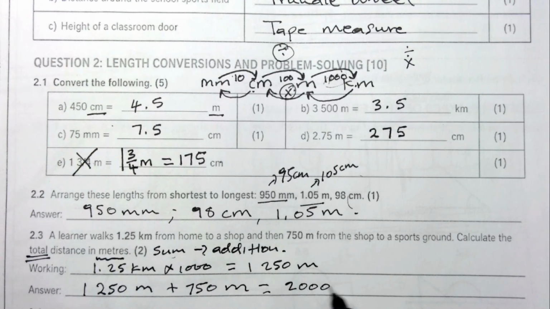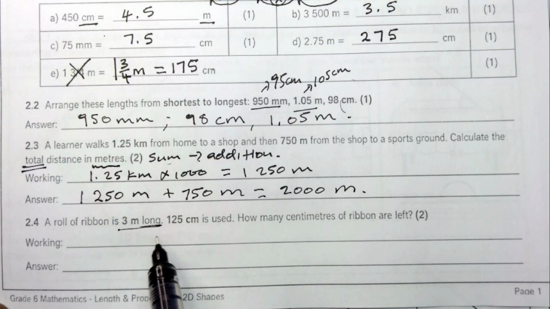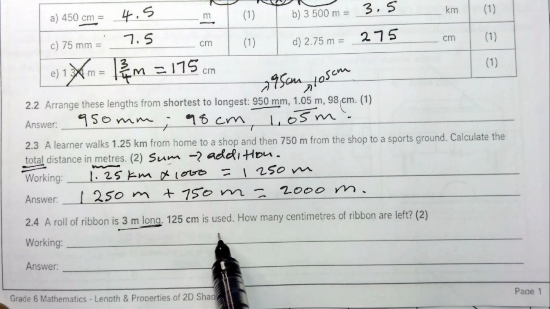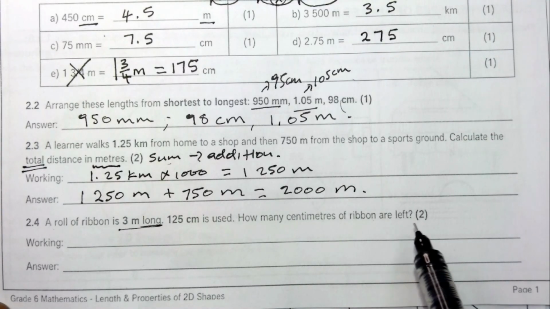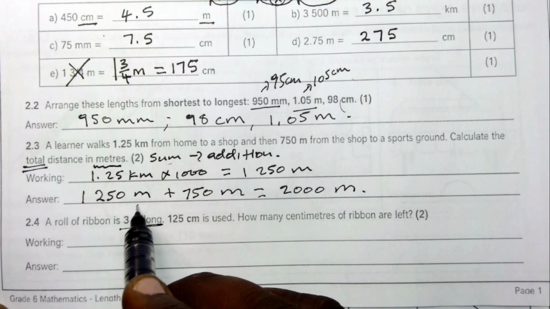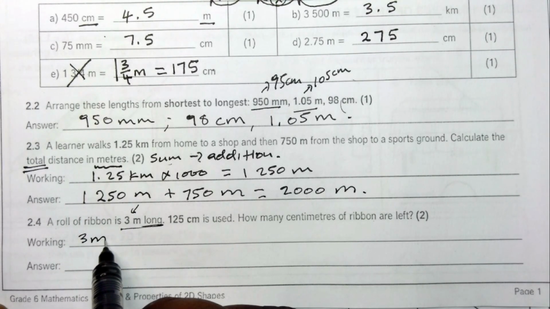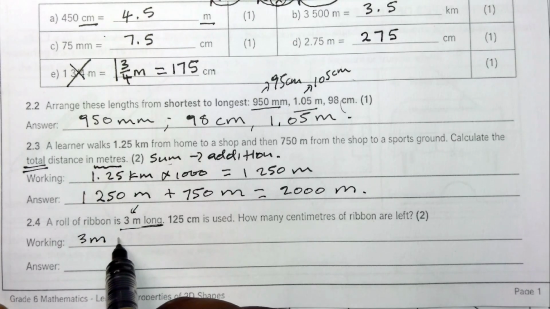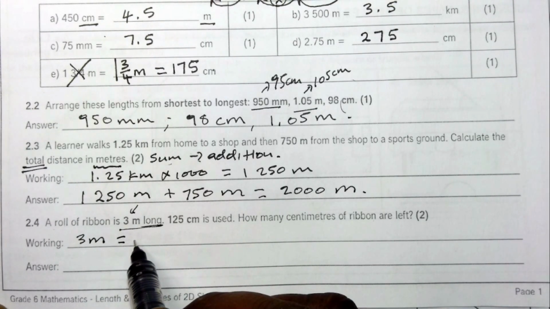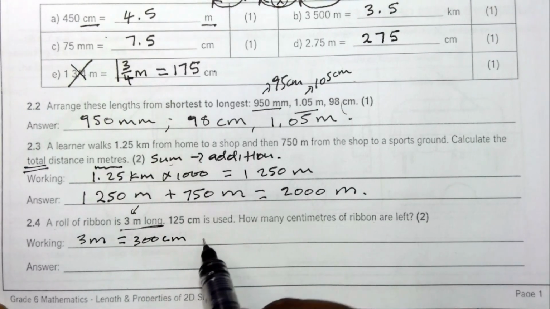It's 2,000 meters. A roll of ribbon is 3 meters long. 125 centimeters is used. How many centimeters of ribbon are left? So what is the best way to work on this one? You need to change these 3 meters into centimeters. So 3 meters is going to be equal to 3 times 100, which is going to be 300 centimeters. That's the first thing.